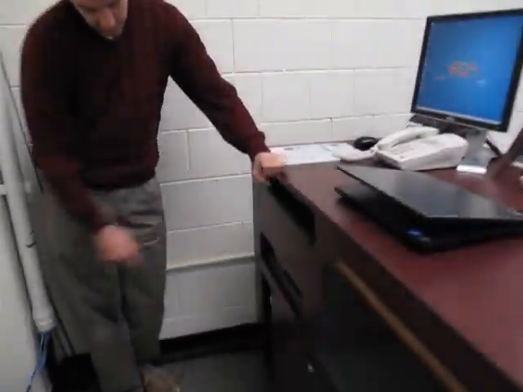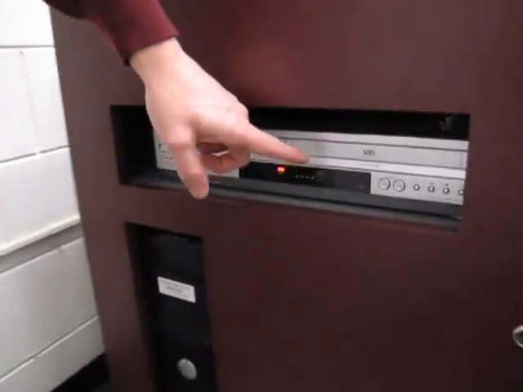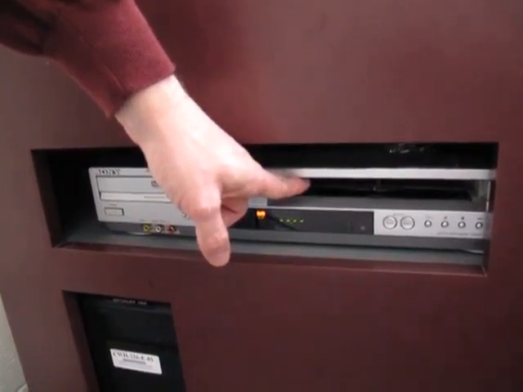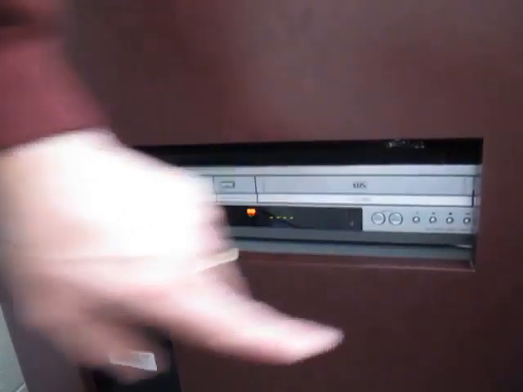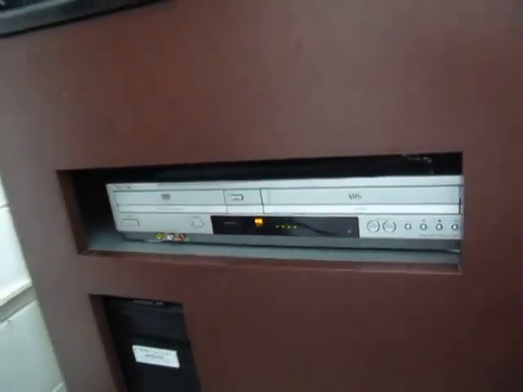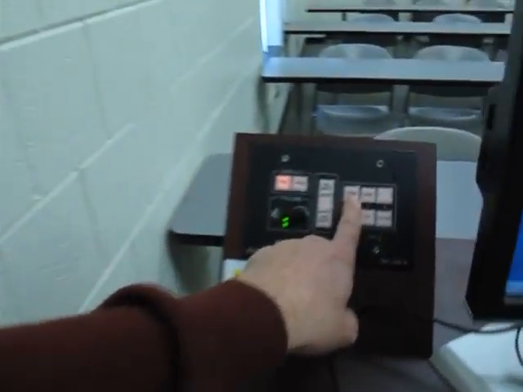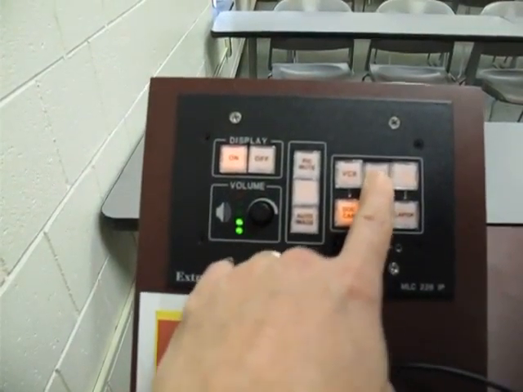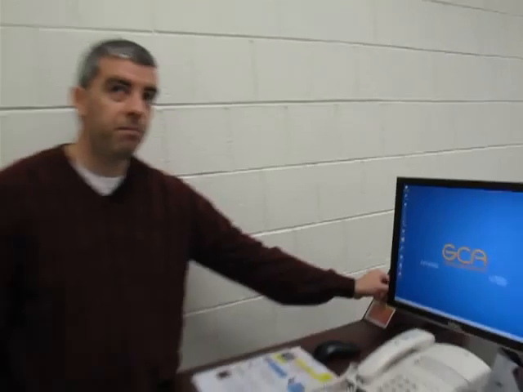Underneath the keyboard tray is our DVD VCR. On the right-hand side is the VHS. Put in a VHS tape and hit the video button. On the left-hand side is the DVD. Press the DVD button and put it in on the left-hand side. Then come up to the controller and hit the corresponding button, VCR or DVD, depending on what you wanted to play. And it will show up on the screen for you.